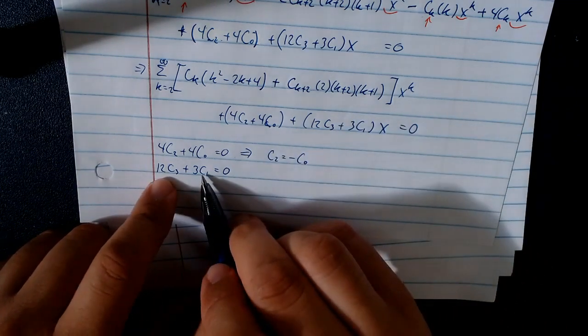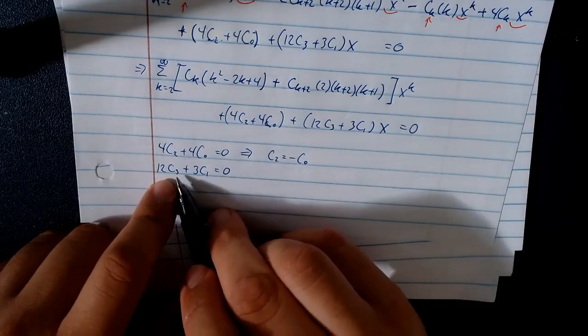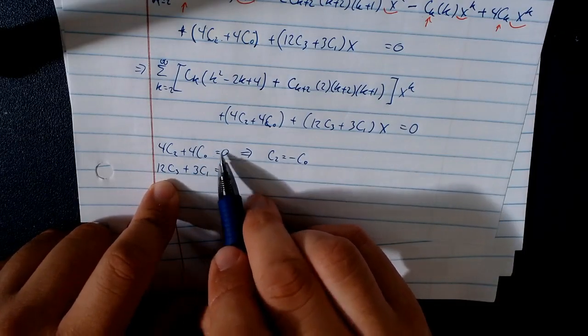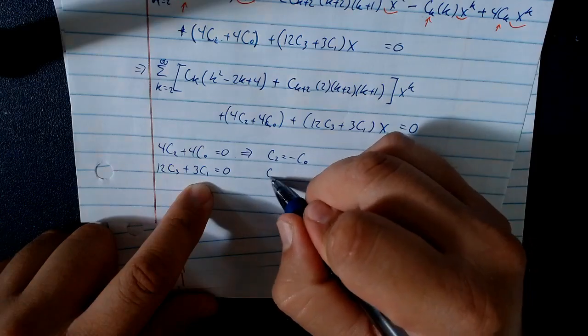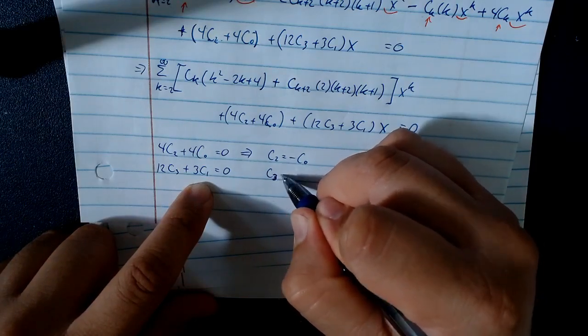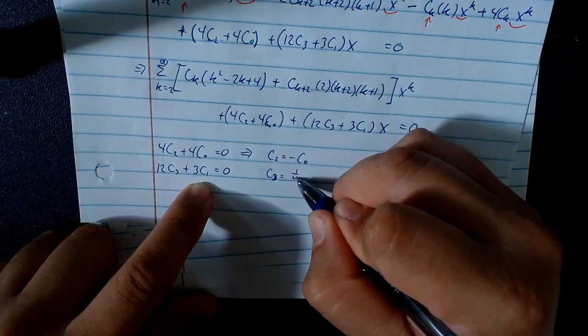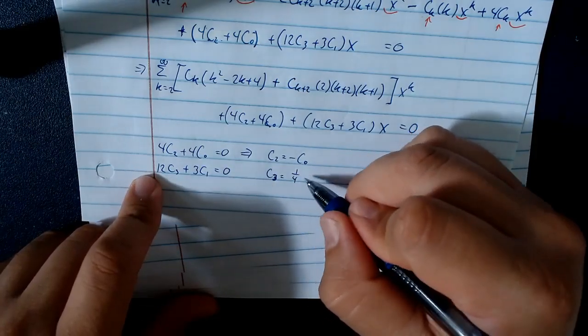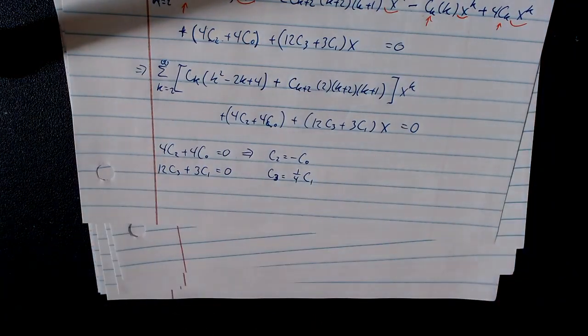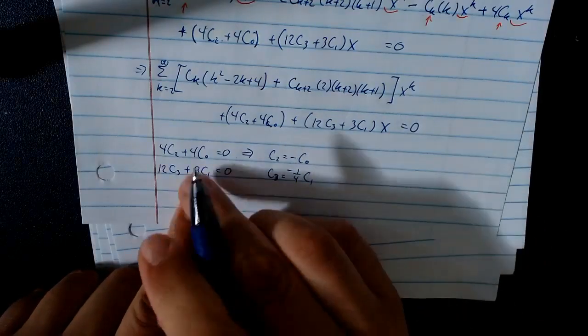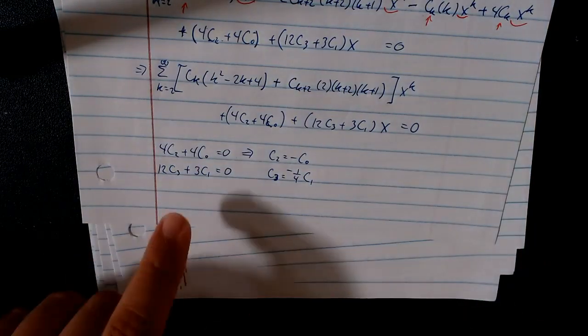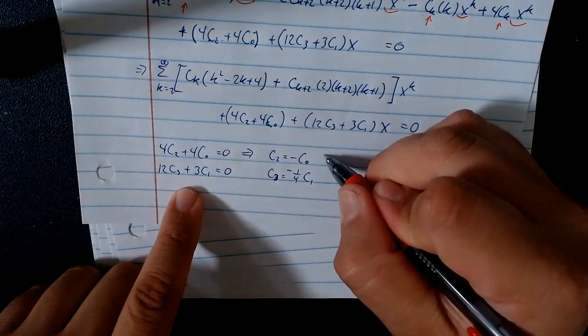For this one, same thing. Let me solve for C3 in terms of C1. I will subtract this way and divide by 4. So C3 is equal to 1 over 4. 3 over 12, that's 1 over 4, C1. This. Minus, because I subtracted that over. So what that means here is that I've got my C1 and my C3.